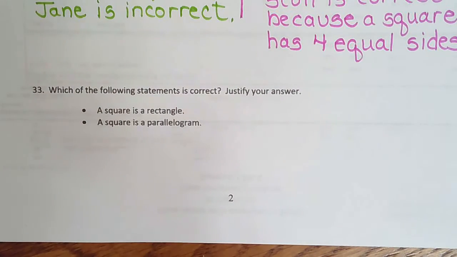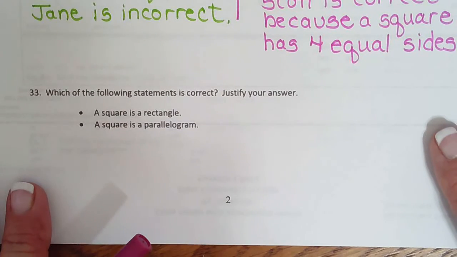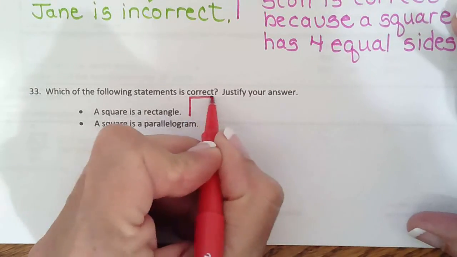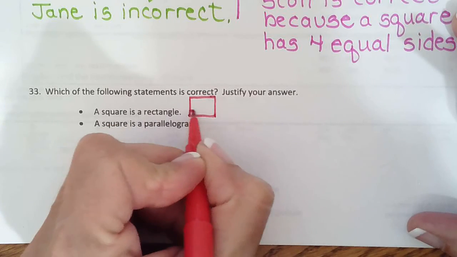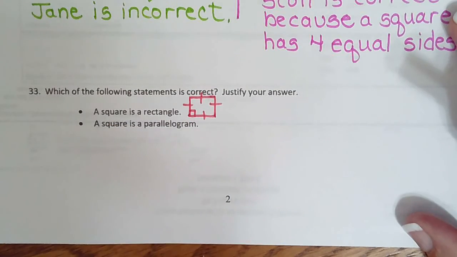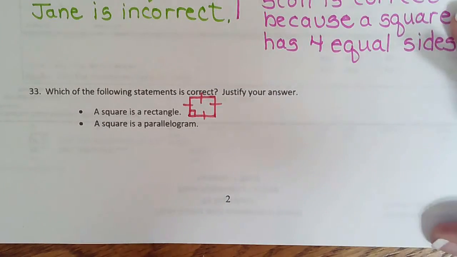This is basically the same thing as the one above, but we're just doing two different scenarios. So a square has four equal sides, four right angles. Is it a rectangle? Absolutely, because all that's required of a rectangle is four right angles, and a square has it.